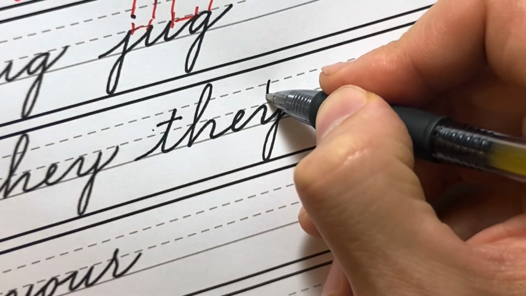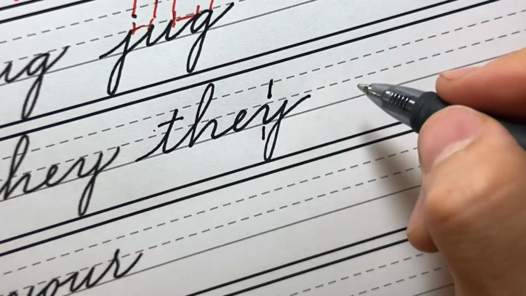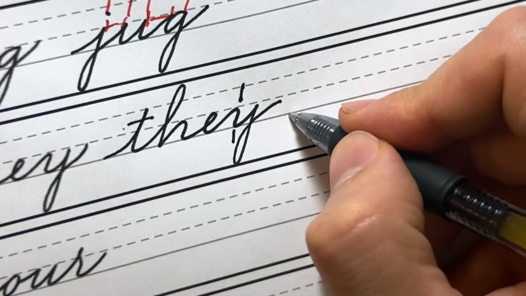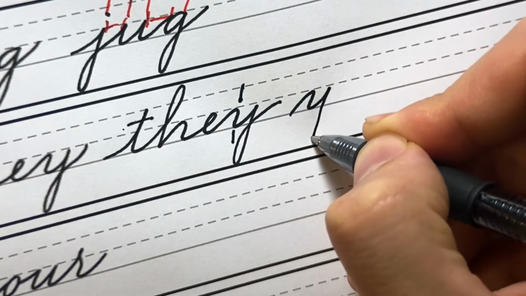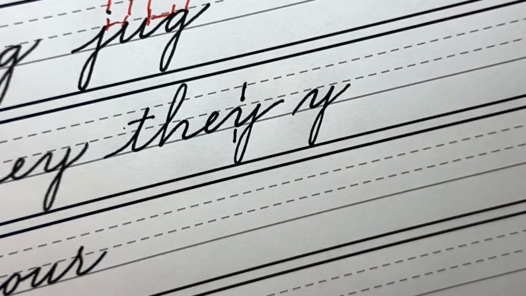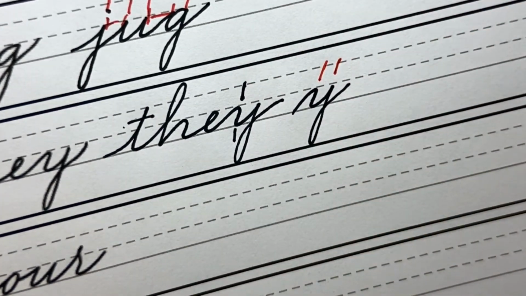This Y, this entry stroke into the Y, maybe a little upright. I want to make sure that I'm bringing that down on my main slant. Like that. All right. I want both of those slant lines to match in this letter.